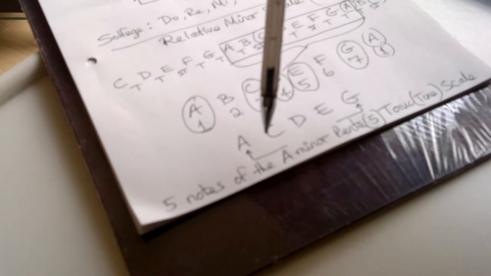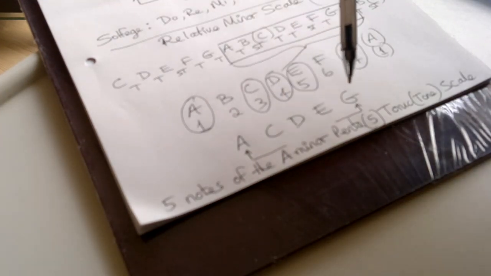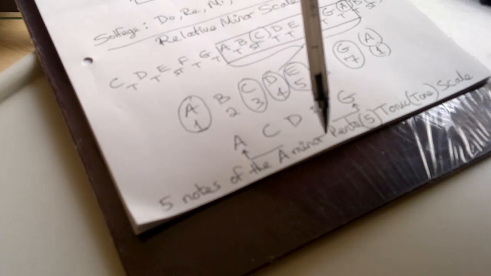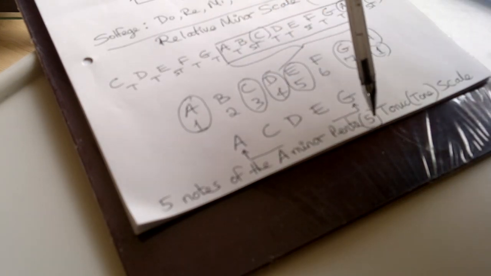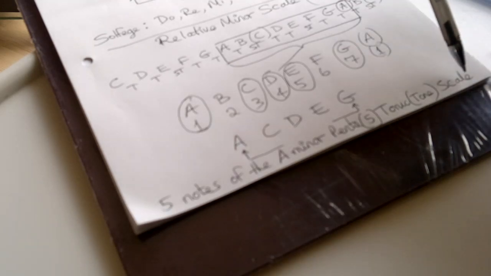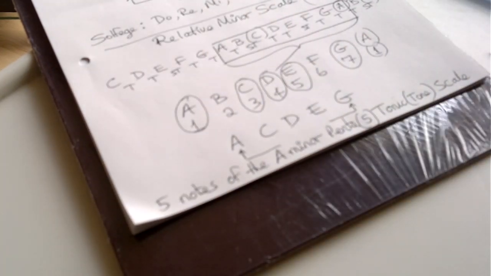What we've ended up with are these 5 notes, A, C, D, E, G. And they are the 5 notes of the A minor penta. Penta means 5, like pentagon. Tonic means tone, sound, scale. A minor pentatonic scale, the 5 notes.